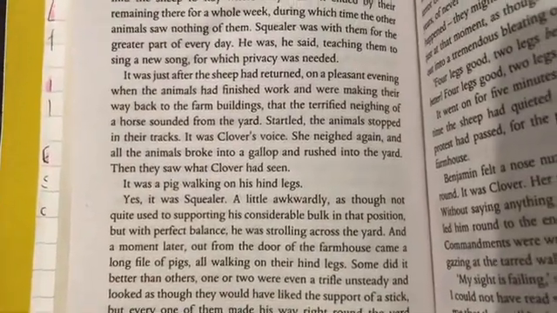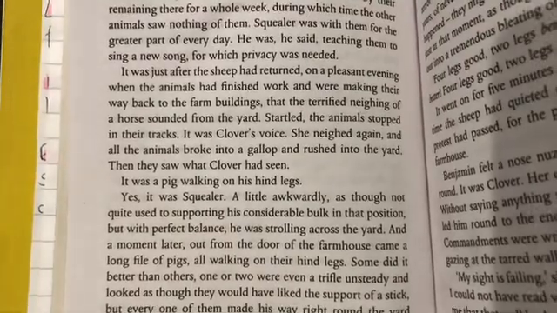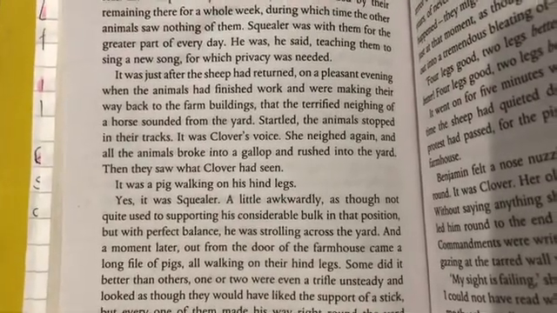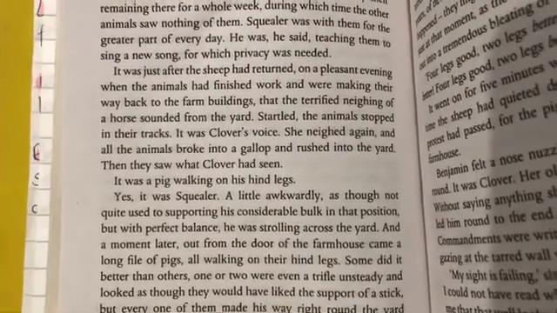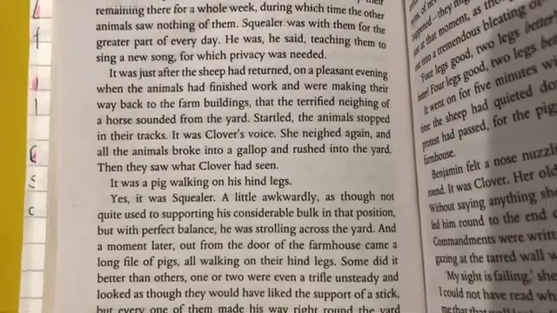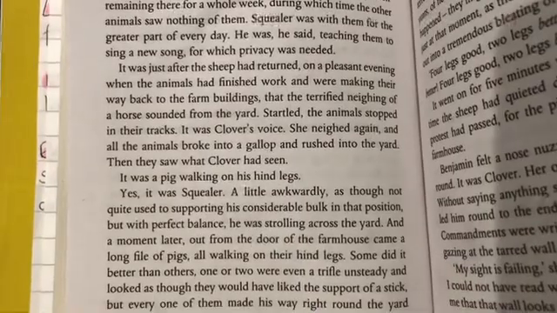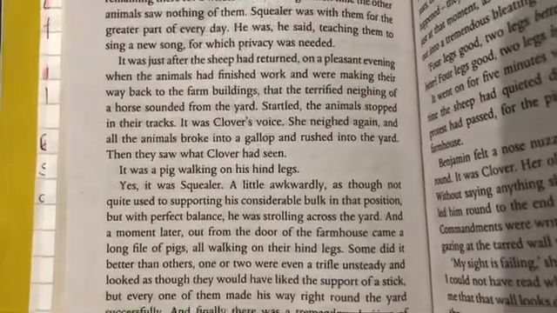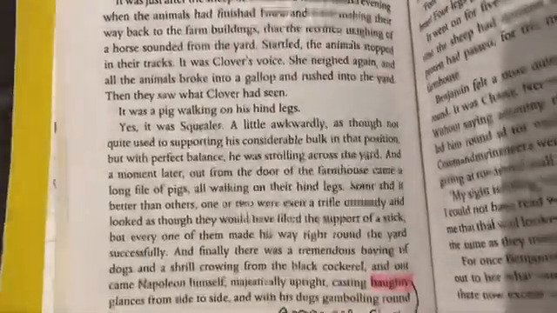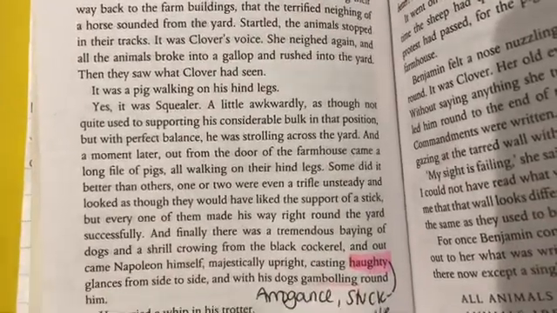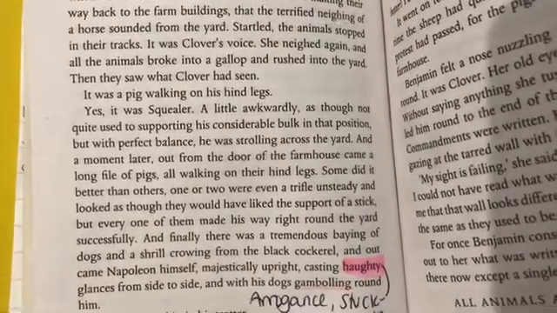It was just after the sheep had returned, on a pleasant evening when the animals had finished work and were making their way back to the farm buildings, that the terrified neighing of a horse sounded from the yard. Startled, the animals stopped in their tracks. It was Clover's voice. She neighed again, and all the animals broke into a gallop and rushed into the yard. Then they saw what Clover had seen. It was a pig walking on his hind legs.